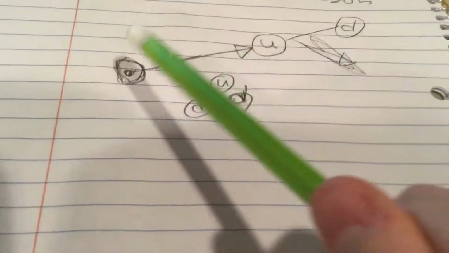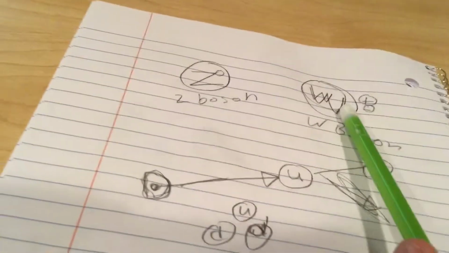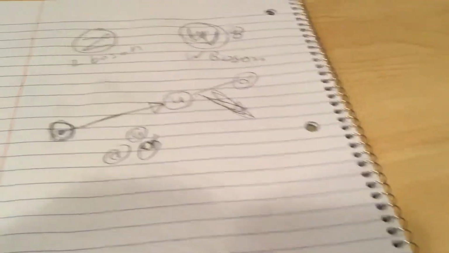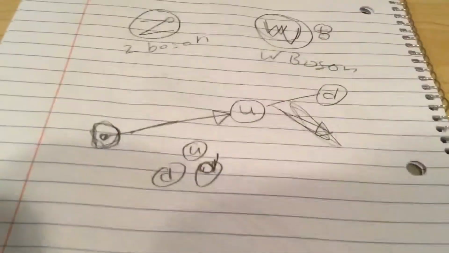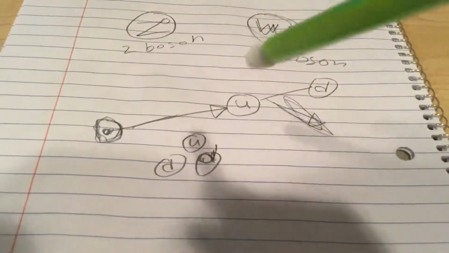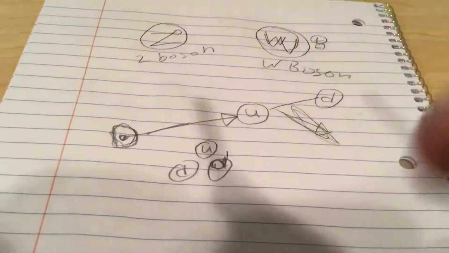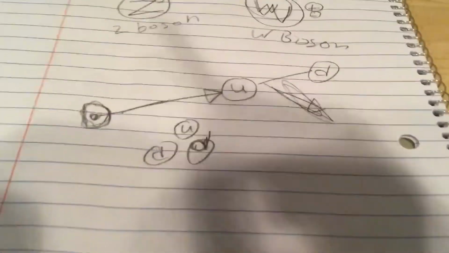So if a Z boson or a W boson hit an up quark, it changes it into a down quark, then it changes the proton into a neutron, which changes the element.